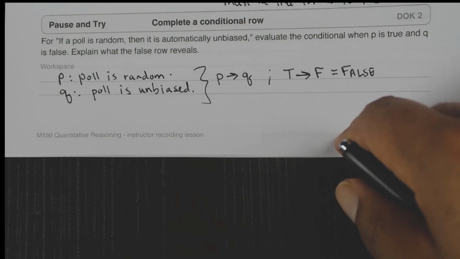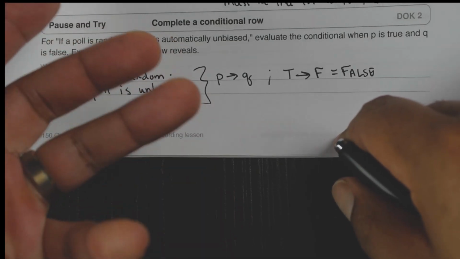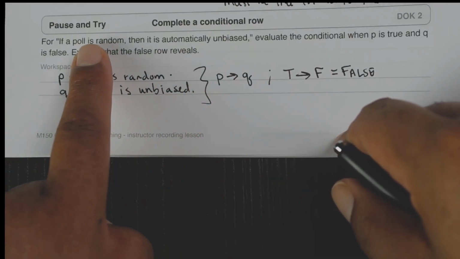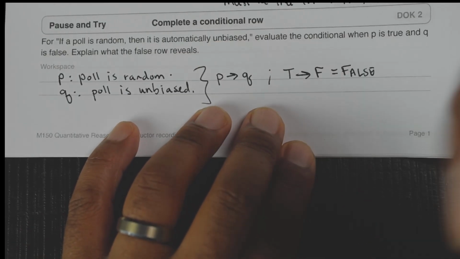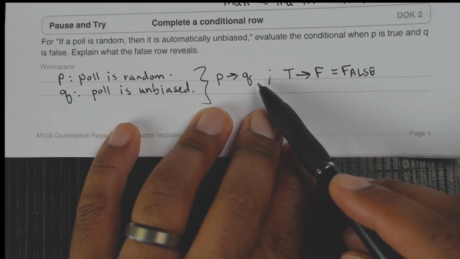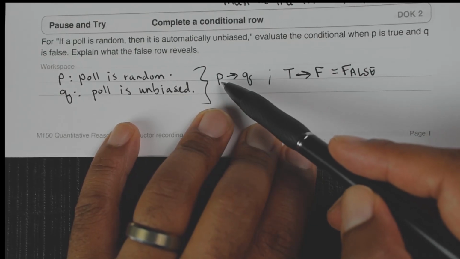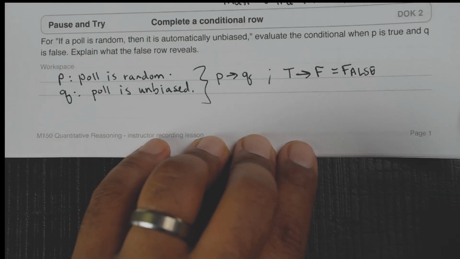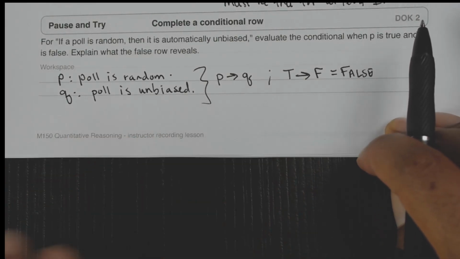Because all I need to do is find one random poll and find that it wasn't unbiased. That's all you need in order to prove that this is false. That's why this conditional statement fails miserably.